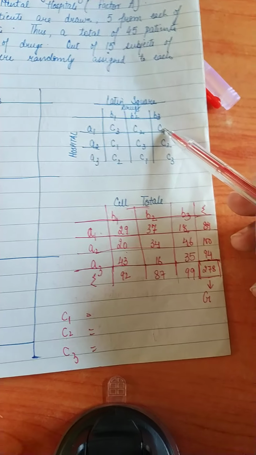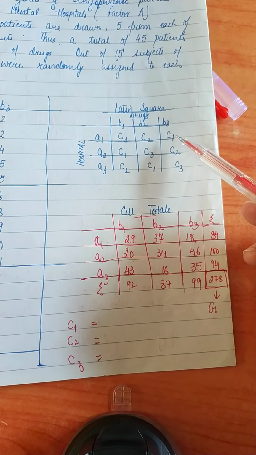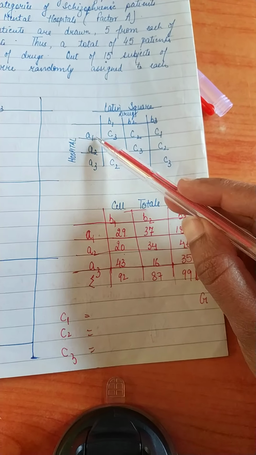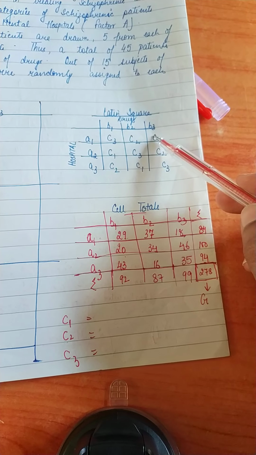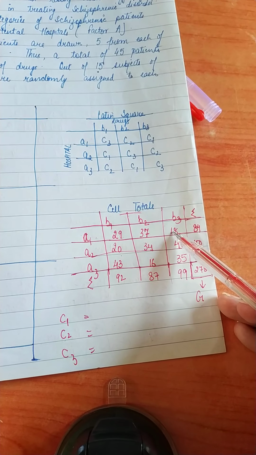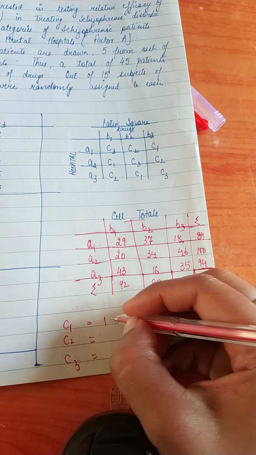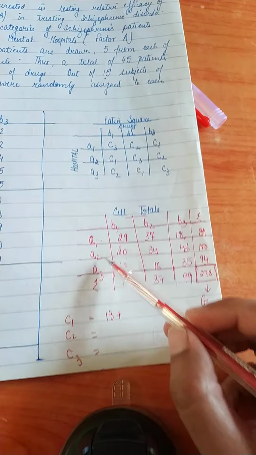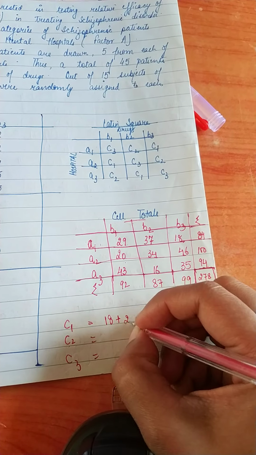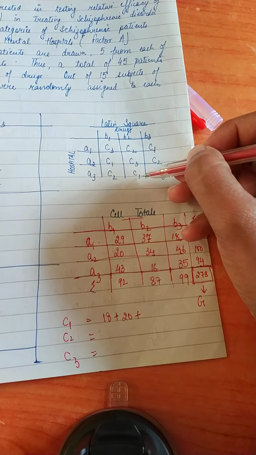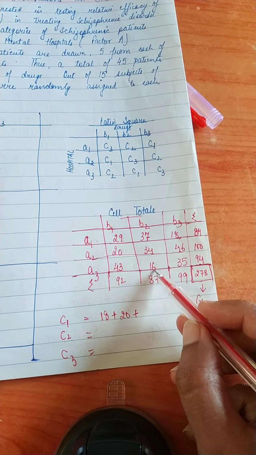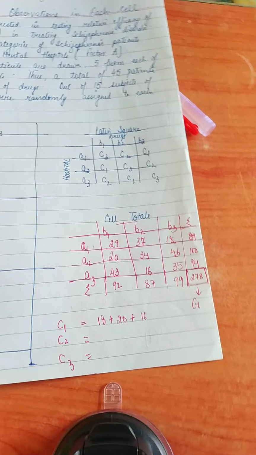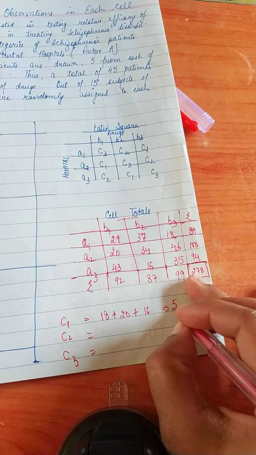So this is a Latin square design. Latin square design में आप देखो C1 कहाँ पर है. C1 is in the third cell. A1 and B3 वाले cell में C1 की observation है. So this is the one. Yes, so 18. Next यहाँ पे है A2 and B1. So A2 and B1. So 18 plus 20. And यहाँ पर कहाँ पर है C1? B2 and A3 वाले cell में. So it is 16. तो इसका total हम कर लेंगे. So it is 54.